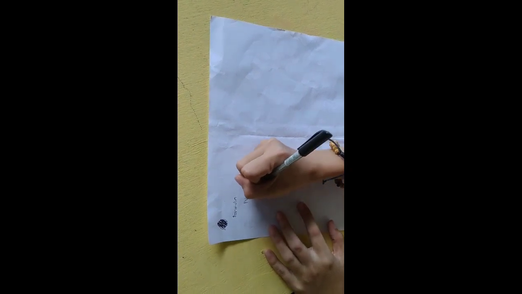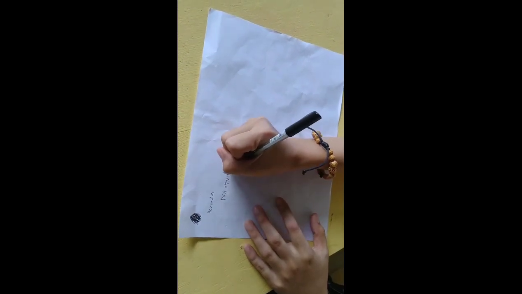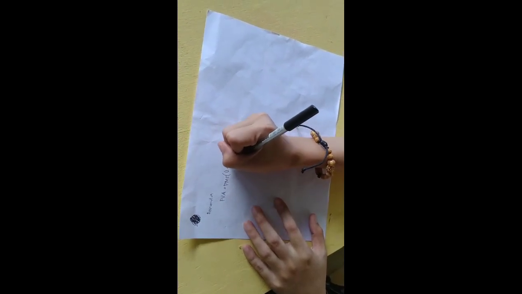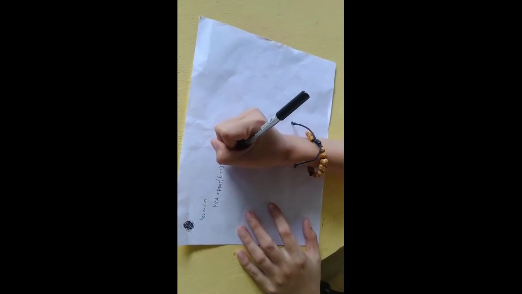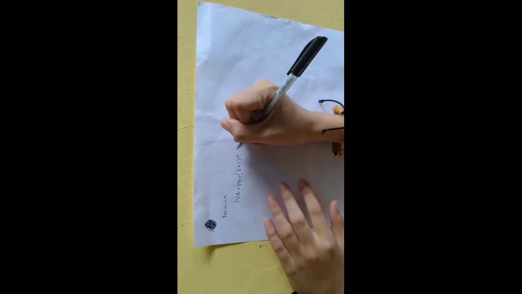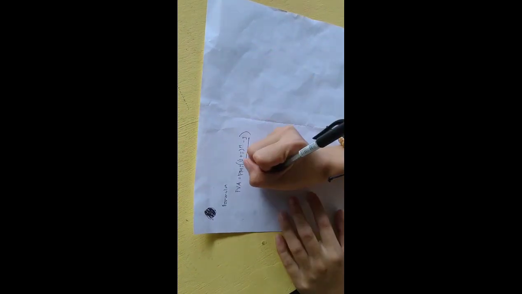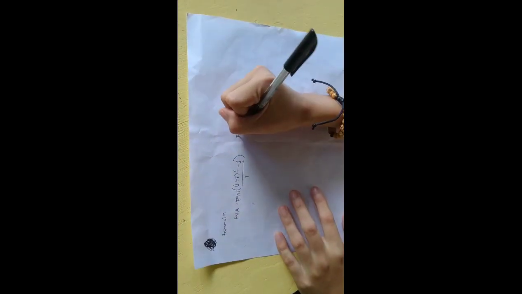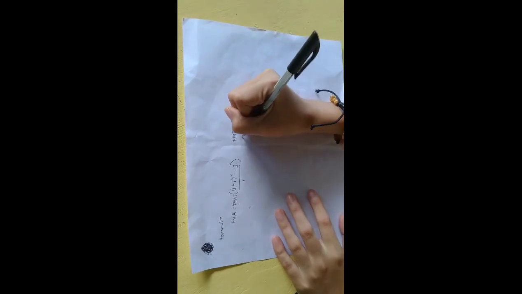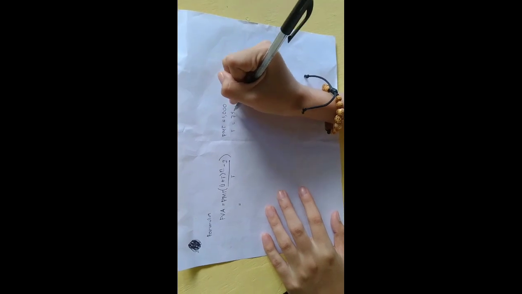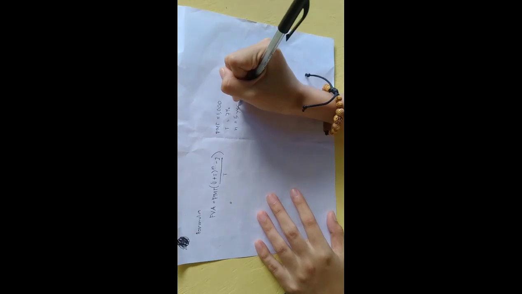So, FV equals PMT times 1 plus interest raised to n minus 1, divided by interest. The PMT equals 1,000, the interest is 7%, and the period is 5 years.